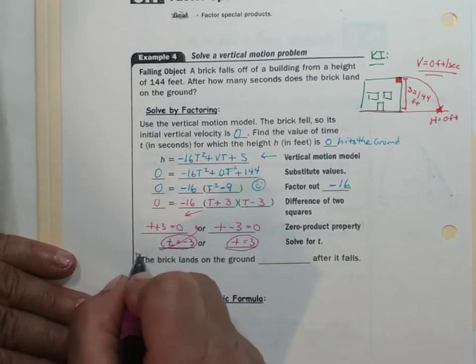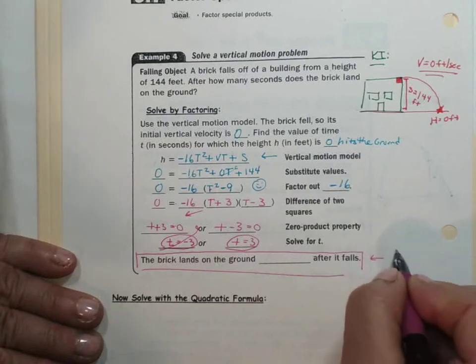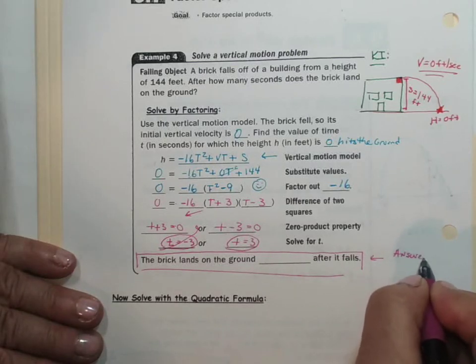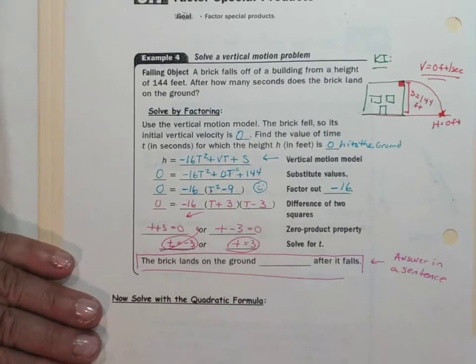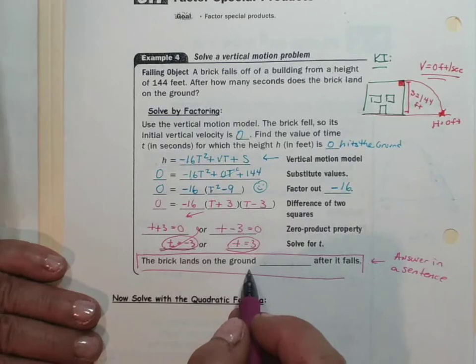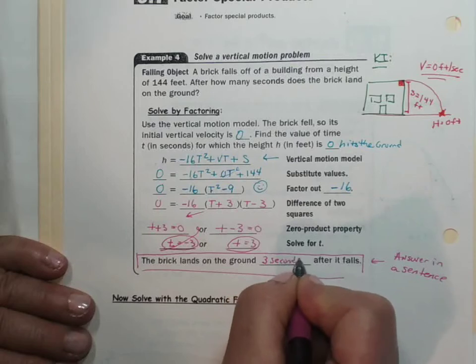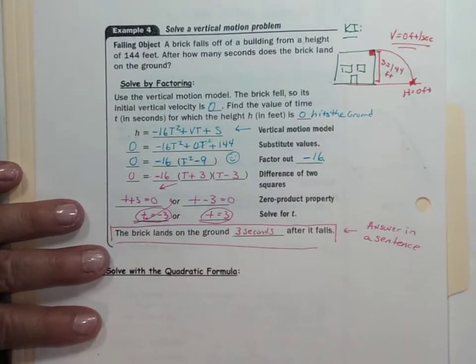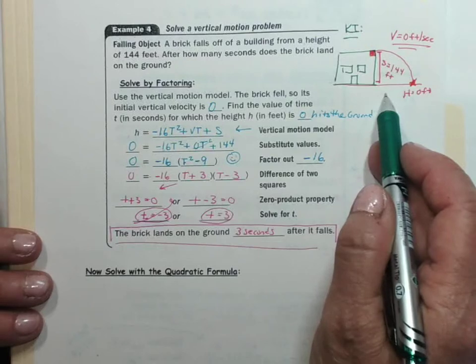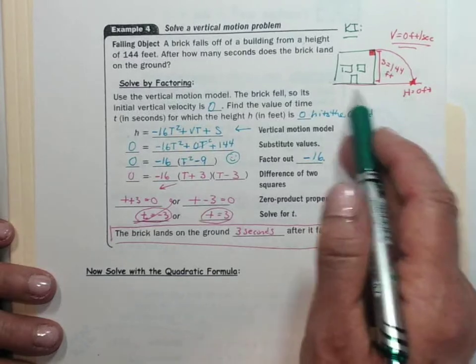So the answer in a sentence: the brick lands on the ground 3 seconds after it falls. And I really do think the pictures are going to help you with vertical motion problems. So I really want you to draw these pictures. Very simple, just a little sketch.